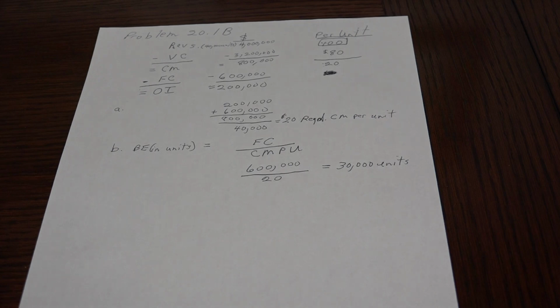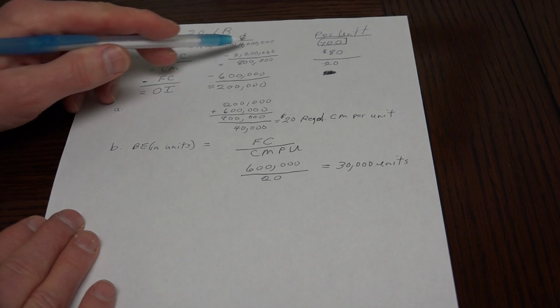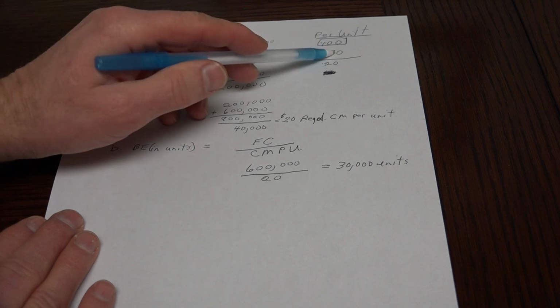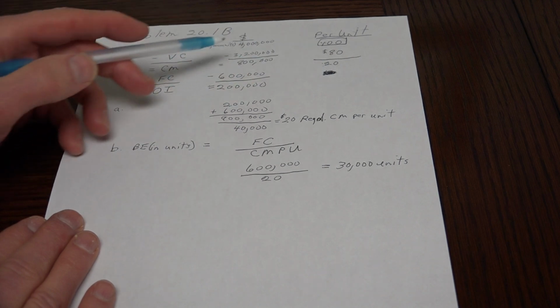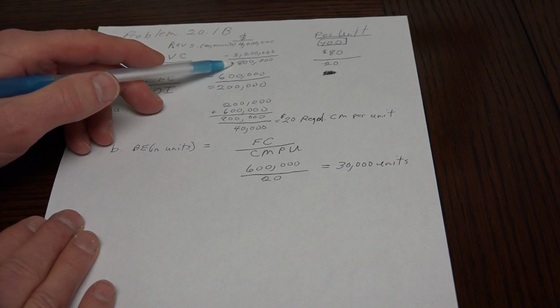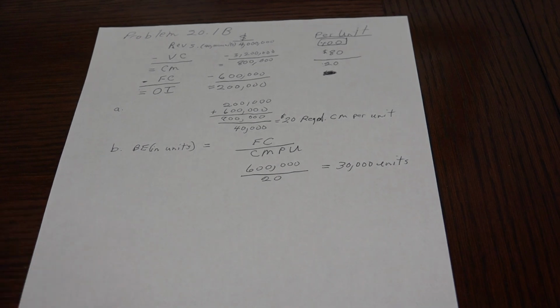Okay? And if you were to take and put 30,000 in there, make this 3 million, you'd have 30,000 times 80, that would be 2,400,000, which would make this contribution margin of 600,000, minus 600,000 equals operating income of 0, right? So there's more than one way to skin this cat, but it's also a good way to check your work. All right, so that's it for B.